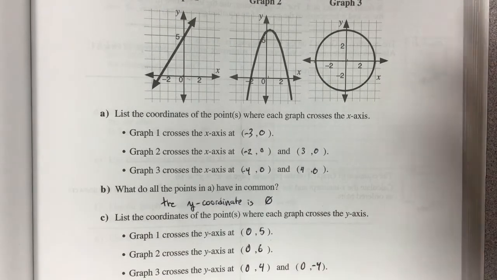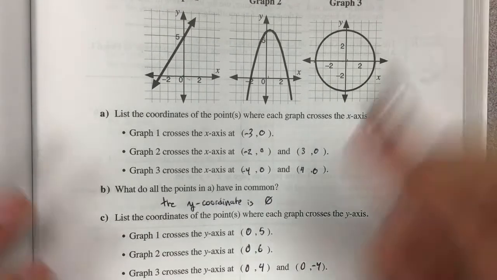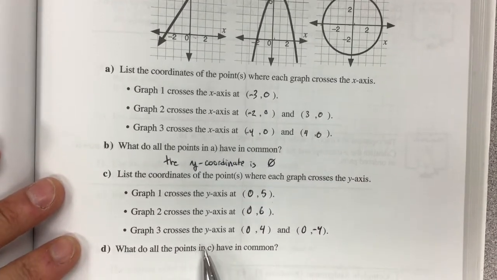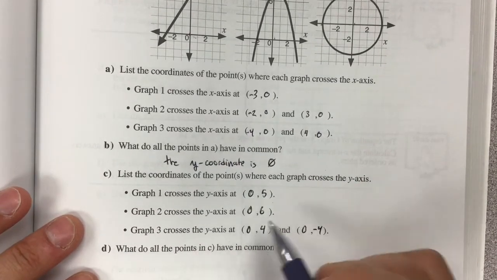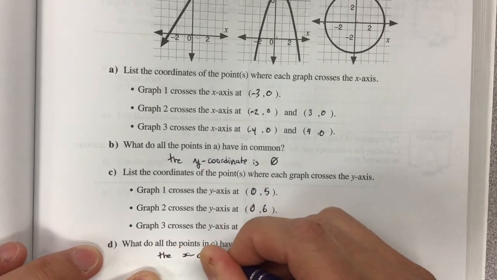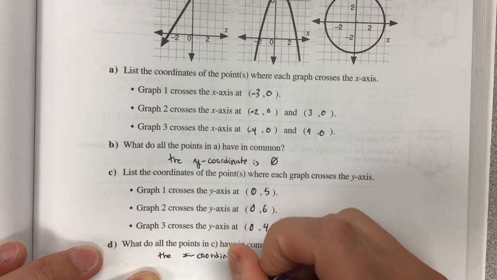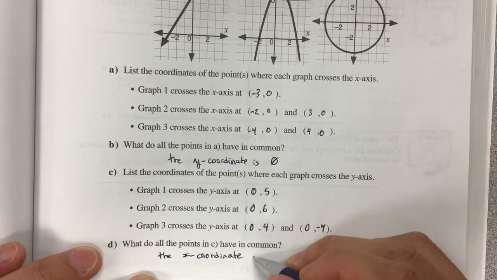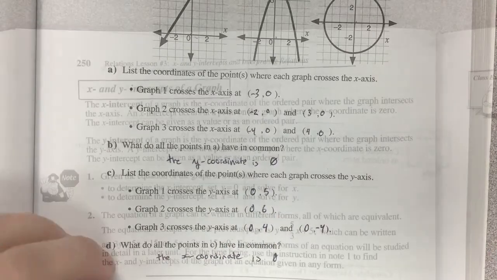Now, you might have guessed it by now, but they all have 0 in common: if we're looking for the point where they cross the y-axis, the x-coordinate is equal to 0.